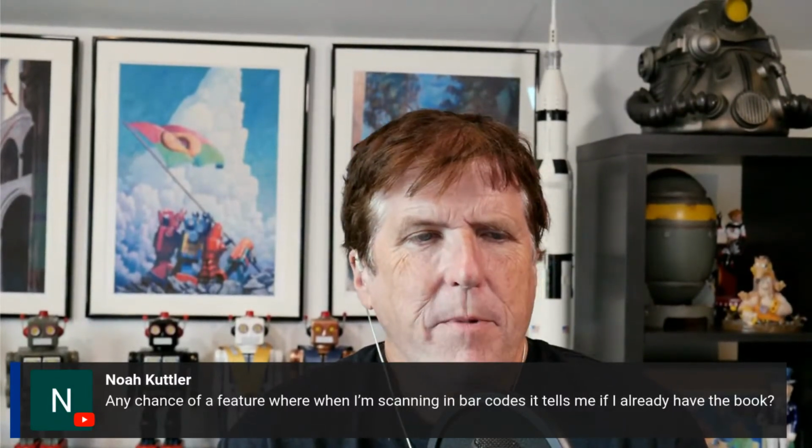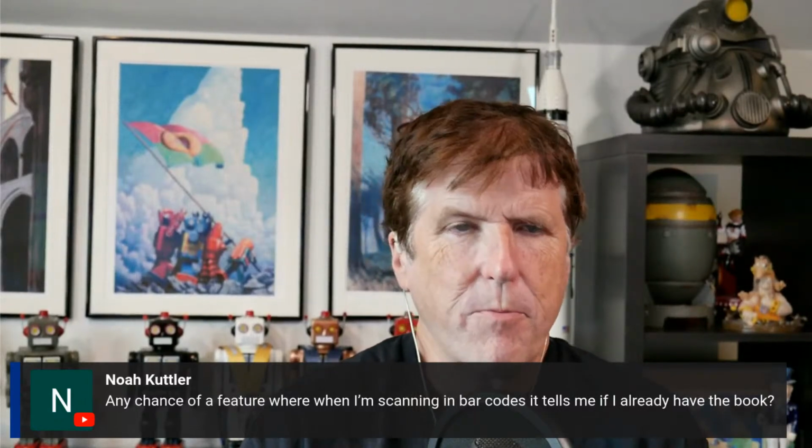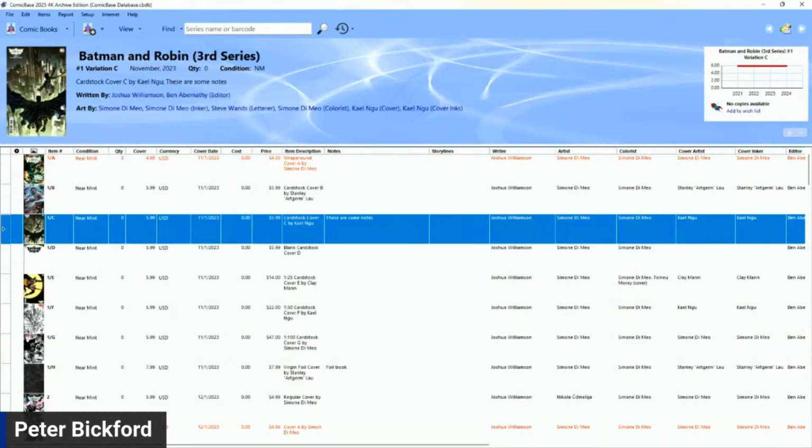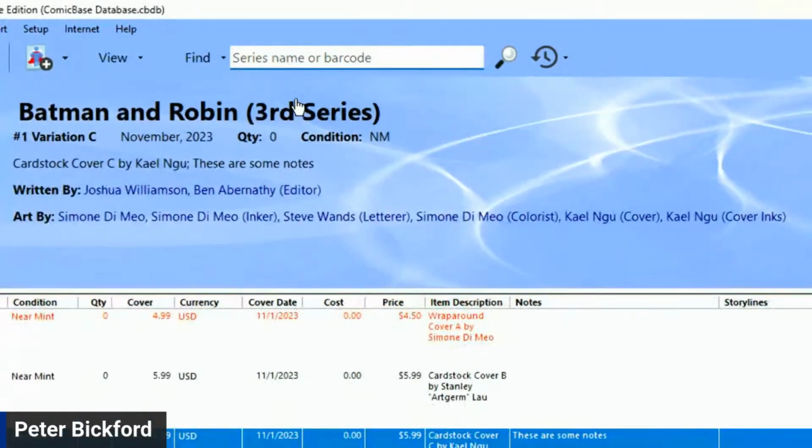So what's going to happen if you scan in a comic book? Remember, there's a couple places where you scan. If I'm just scanning in the main program over here, let me switch my KVM so I'm actually controlling this one. If I'm just scanning over here, you're going straight to that book. So you'll see if you already have it, because it'll be highlighted or show the color to say whether you've got it in stock. If you're doing it there, you'll see it instantly.